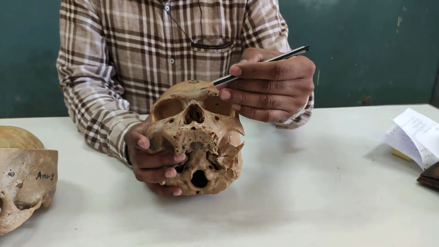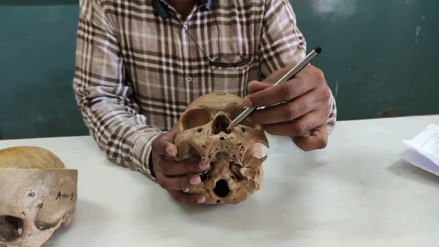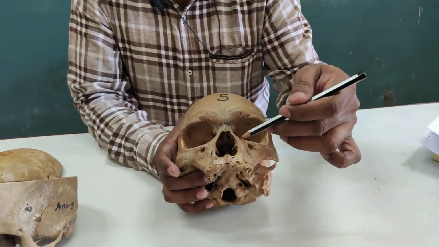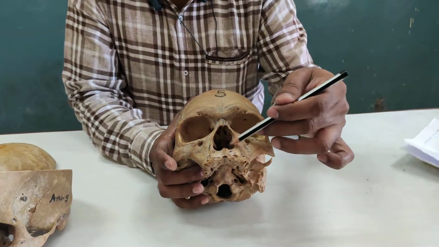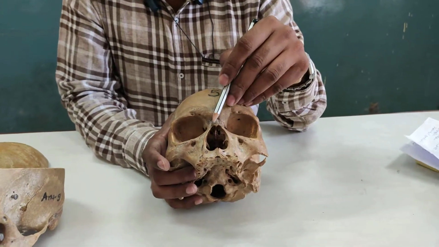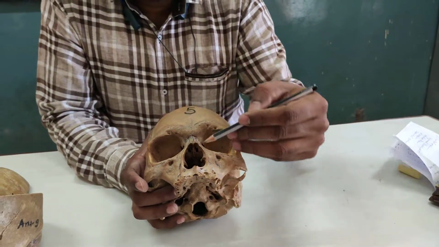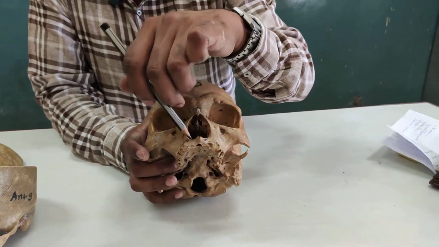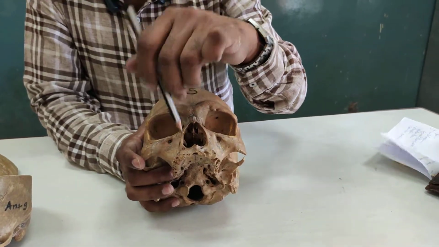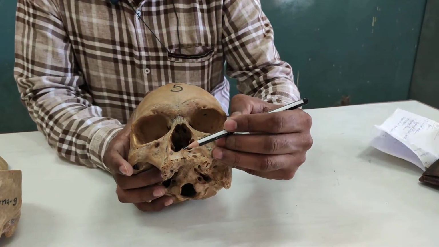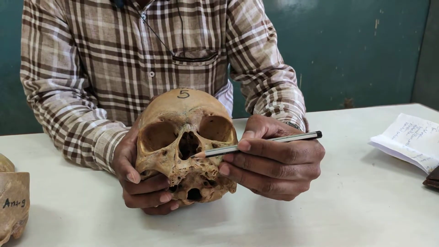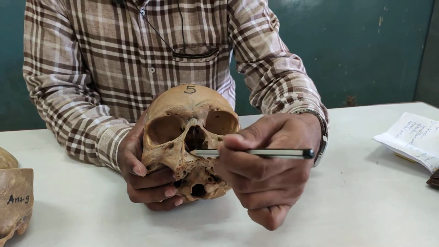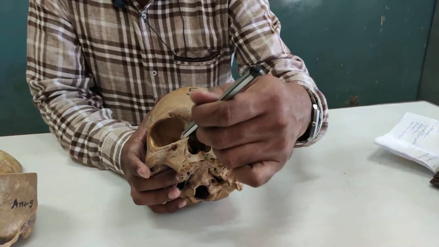Now, below it, this is the anterior bony nasal aperture, which is formed by lower margin of nasal bone, then nasal notch on maxilla. This is a nasal notch on maxilla, and on the medial aspect of maxilla, this is anterior nasal spine. It is known as anterior nasal spine. So it is anterior bony aperture of nose.